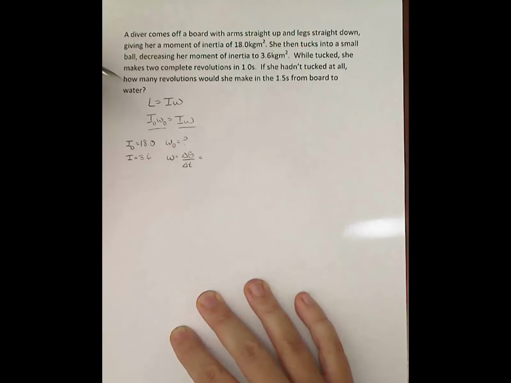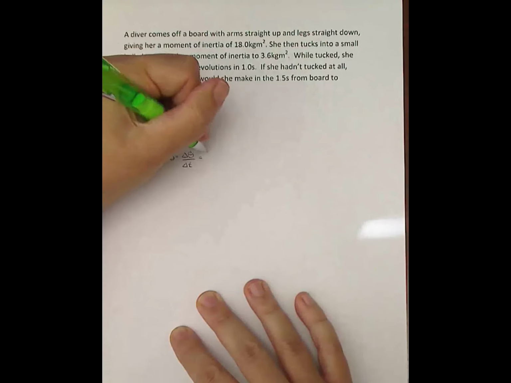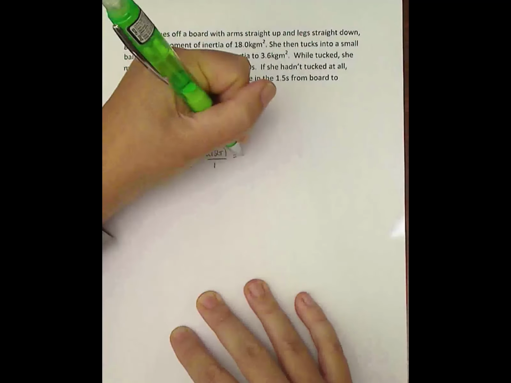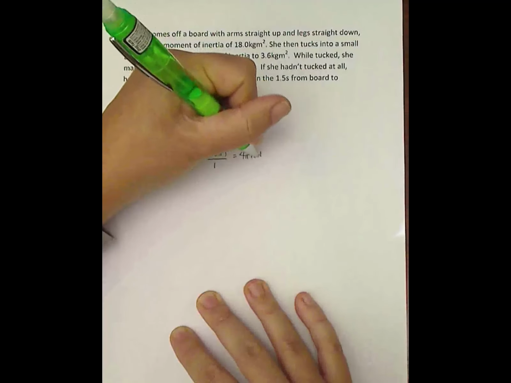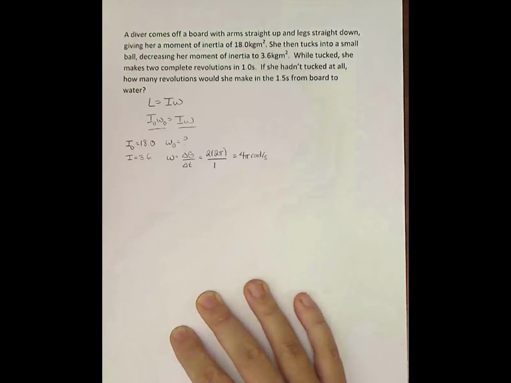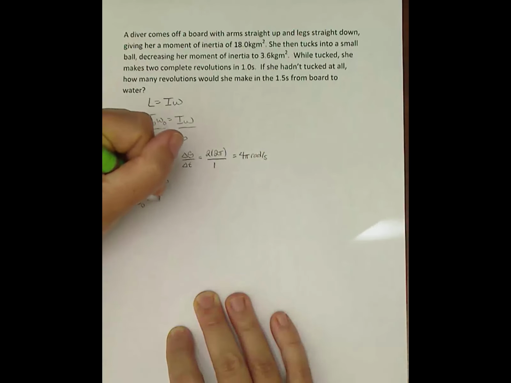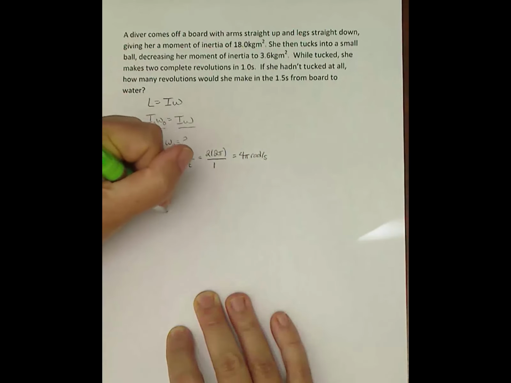And we're told that she makes 2 complete revolutions, so that's 2 times 2 pi in 1 second. So she's got 4 pi radians per second. Okay. So I've got I0 omega 0 equals I times omega. So omega 0 is equal to I omega over I0.